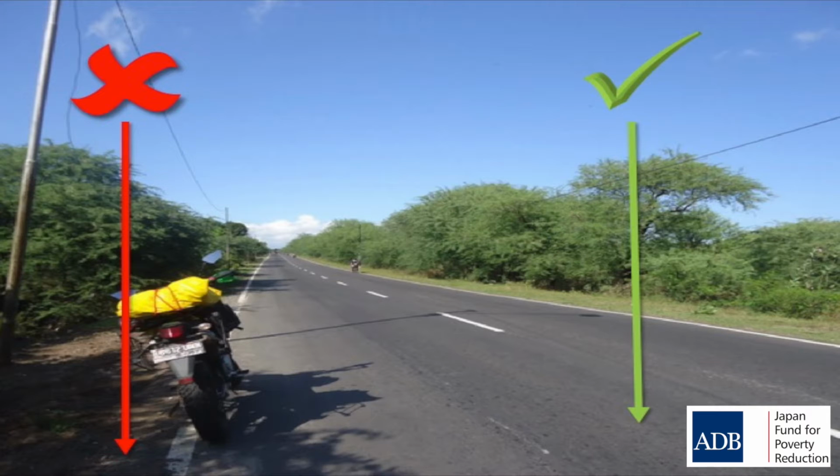In a number of countries around the world, we have a big problem where cars and trucks will overtake slower vehicles. So we have a slow vehicle going along here and the faster vehicle overtakes.